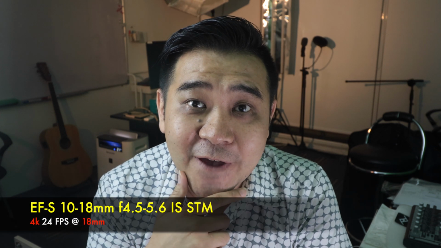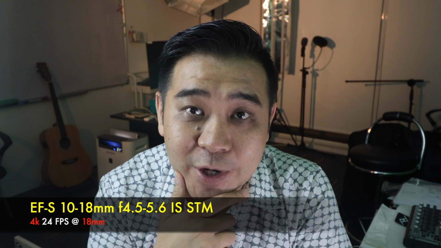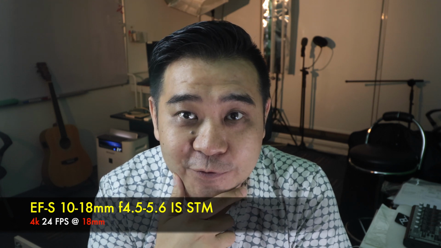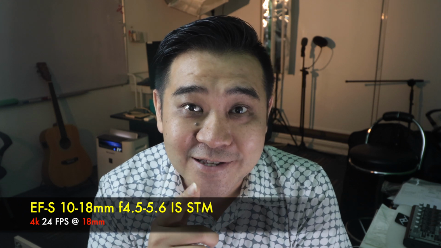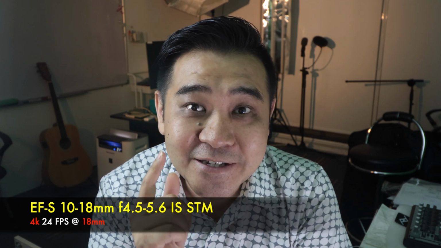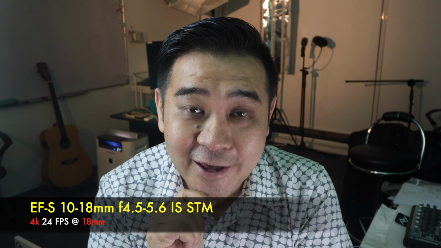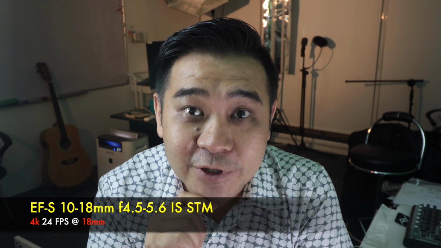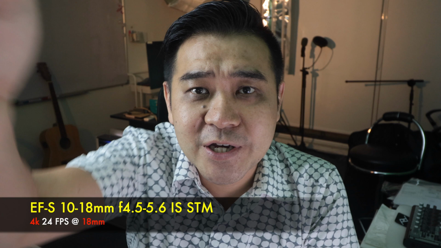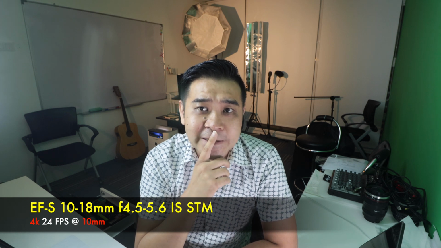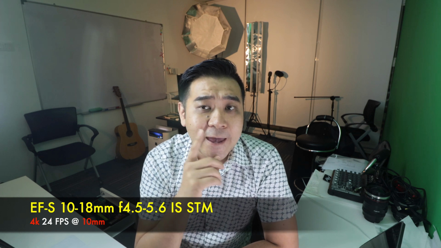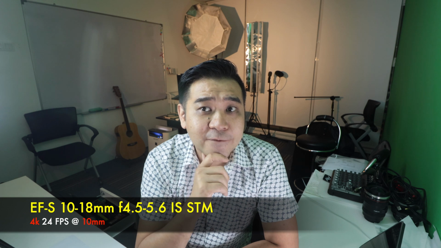Back again. This, my friends, is the EF-S lens. It's a 10 to 18mm f4.5 to 5.6 IS STM lens. Now, this lens is currently shooting at 18mm, right? And we are still on 4K video. Now, what's going to happen if I bring this back to 10mm? Now, did you notice something similar to the 16mm that I had just now? And this is still on 4K video.